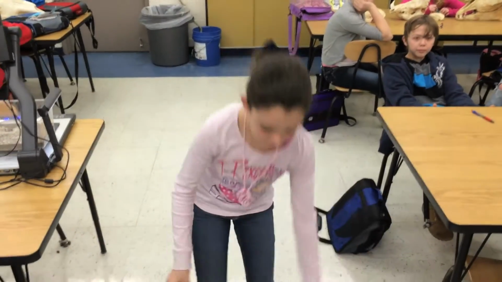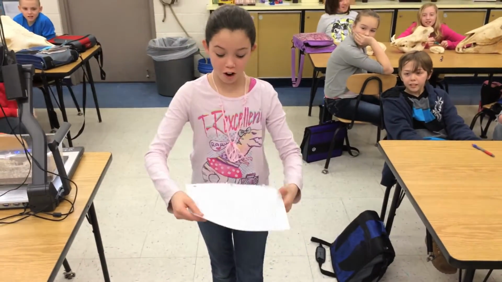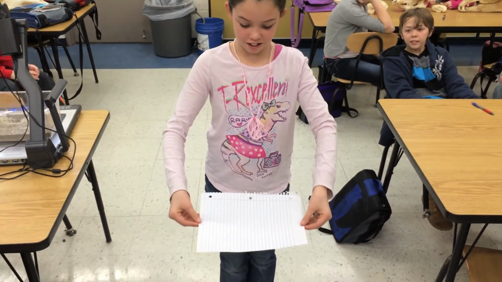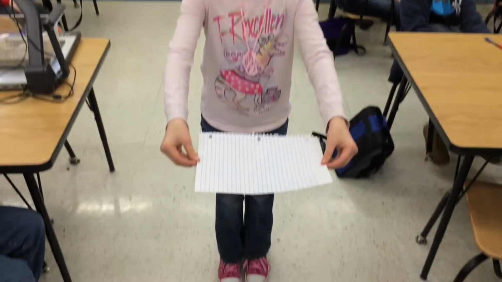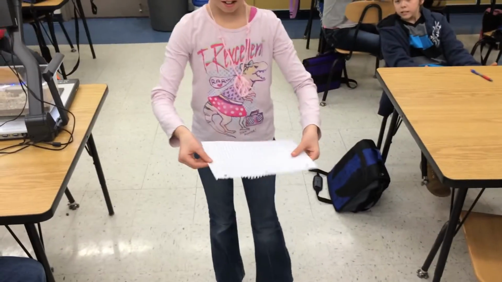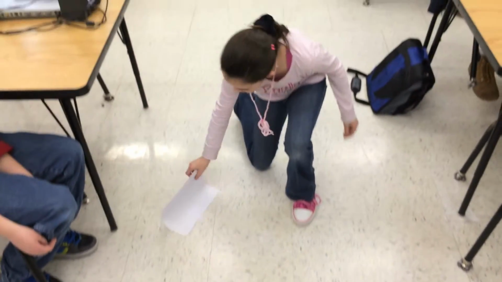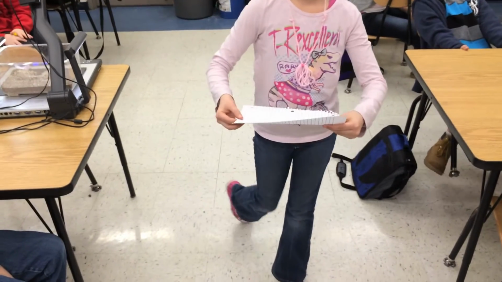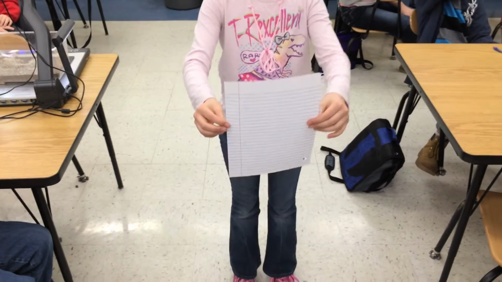What are you going to demonstrate for us today? I'm going to demonstrate this piece of paper falling and see what it does. Try that again. See what it does? It goes back and forth. What if you held the paper vertically or straight up and down instead of sideways like that? It turns sideways and it keeps doing it.